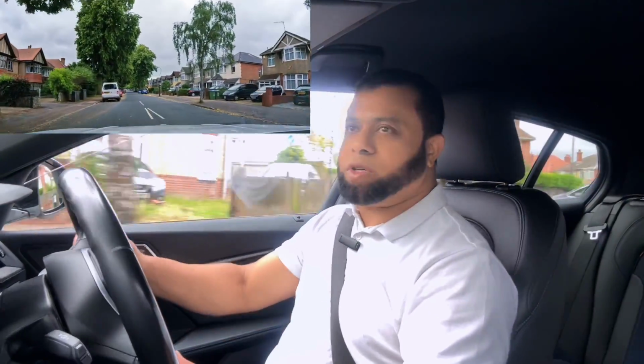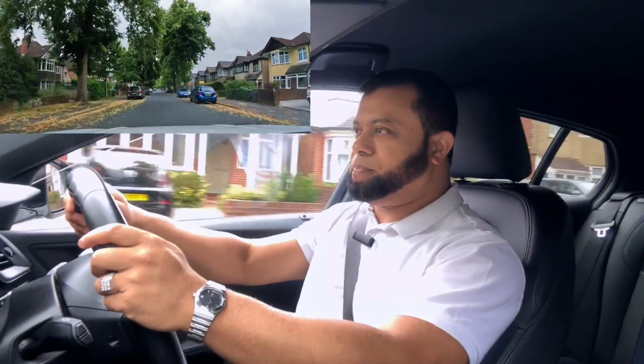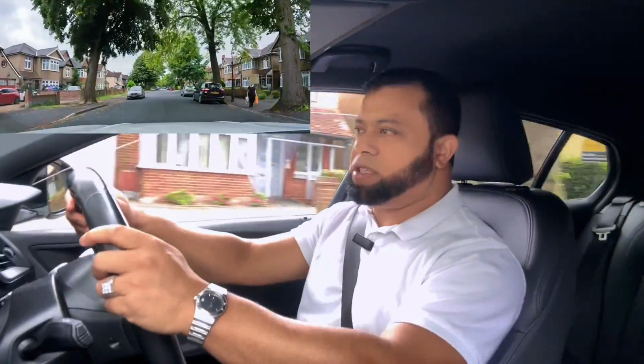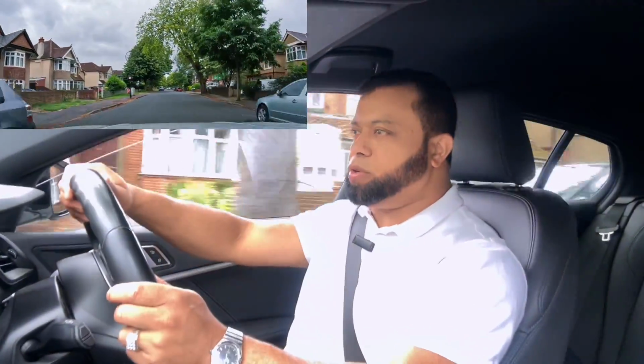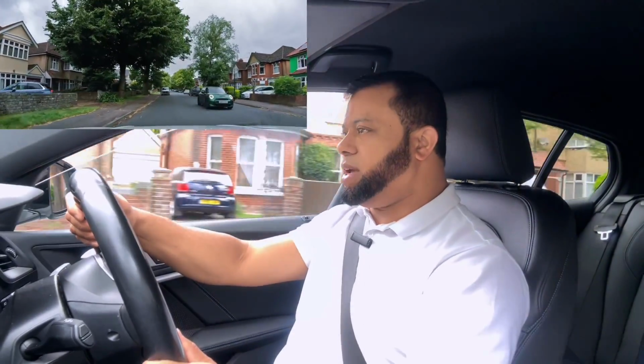So what's the problem here? Parked cars on both sides. I could see a car coming. What could happen here? A door could open. Do I have the space to go? I don't. I need to go into the gap here. I'm going to go in a way, mirror, mirror. There's another car coming. Okay, so I'm reading.